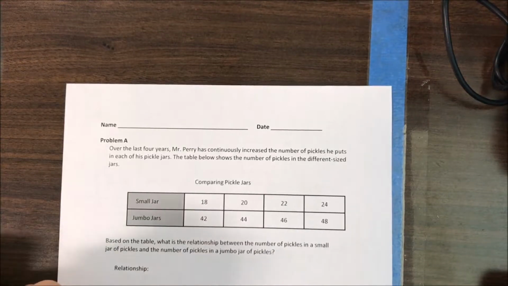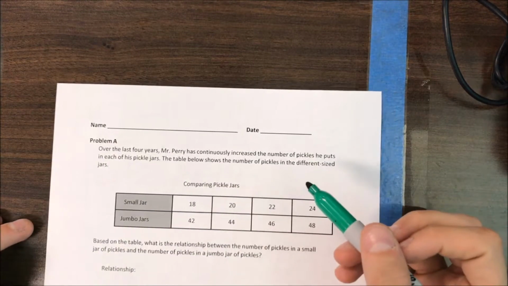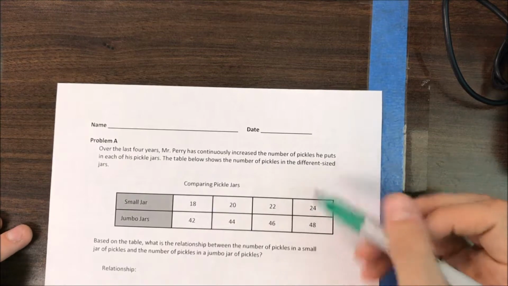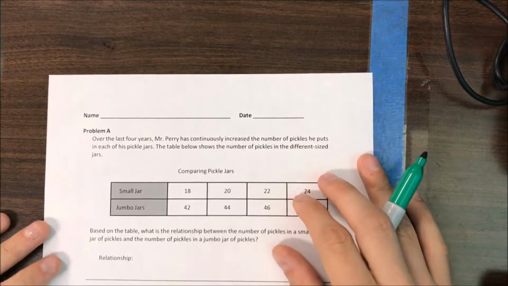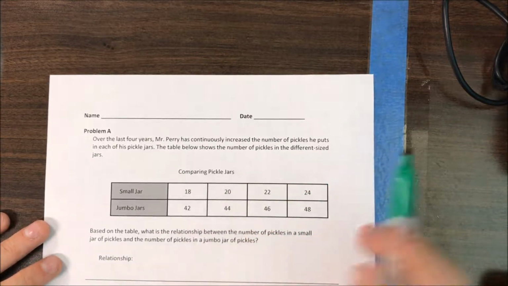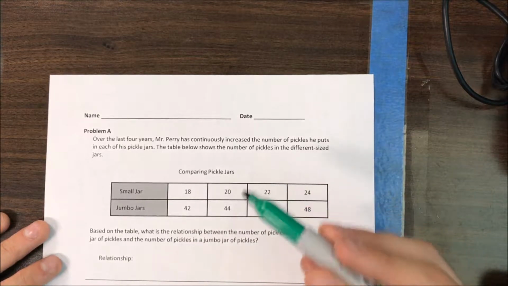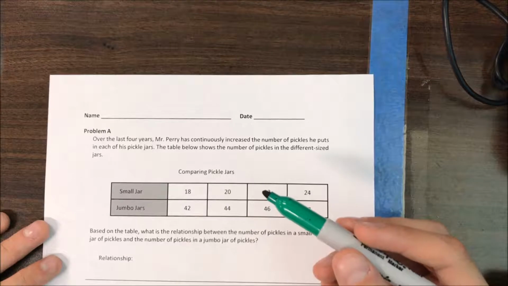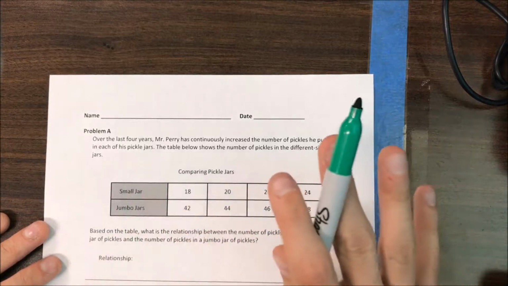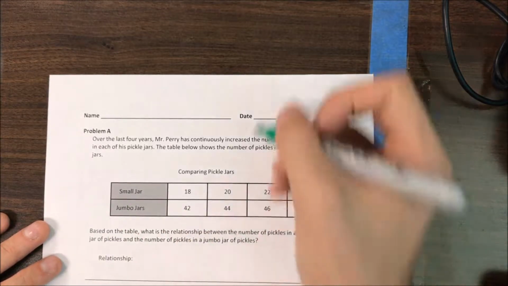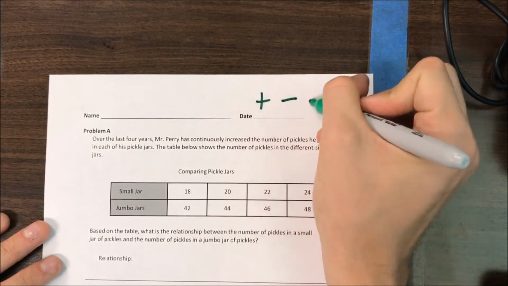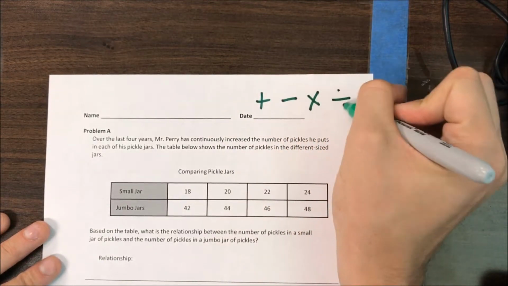All right, so for this video, we're going to talk about tables. And tables are one of the most difficult things that we cover in third grade. And the reason they're so difficult is because tables cover all operations. So they could be addition, they could be subtraction, they could be multiplication, or they could be division.